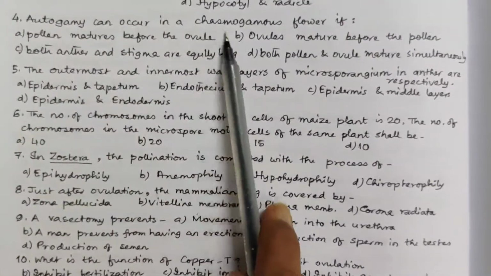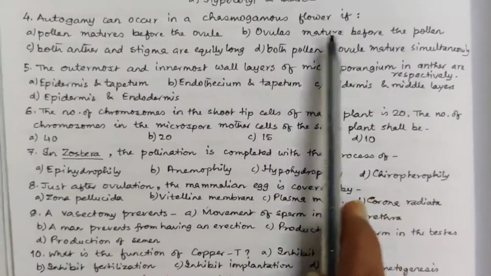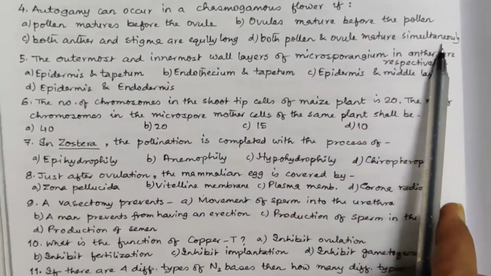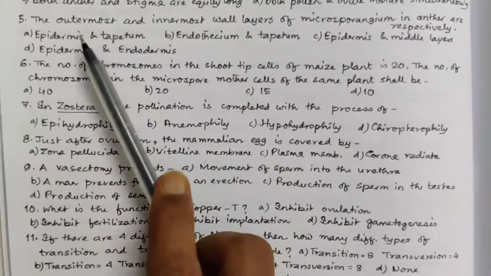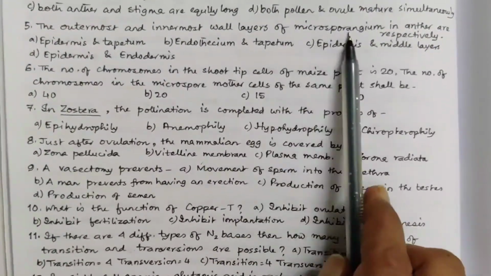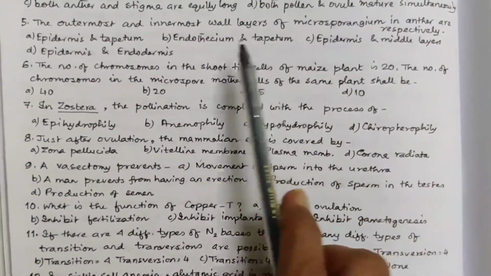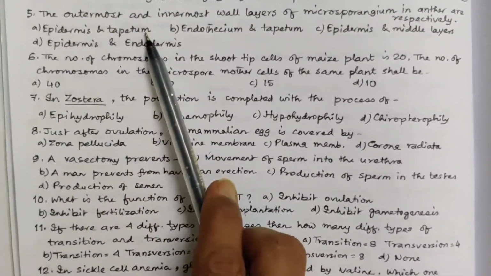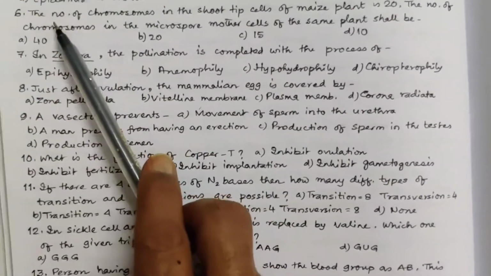Autogamy can occur in chasmogamous flower if both pollen and ovule mature simultaneously. The outermost and innermost wall layers of microsporangium in anther are respectively epidermis and tapetum. Number 6.